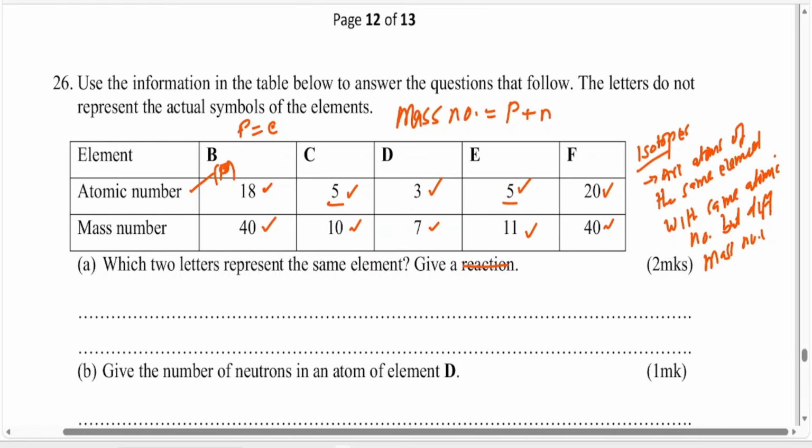For instance, I can have carbon 14 and carbon 12. These are different atoms of the same element. In this case, when you look at these, you realize that the atomic numbers are the same for C and E, but the mass numbers are different. So these are isotopes.